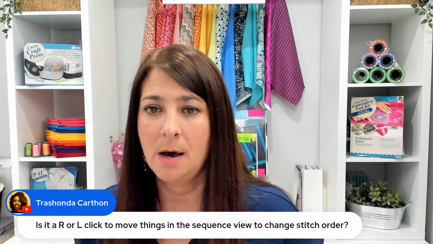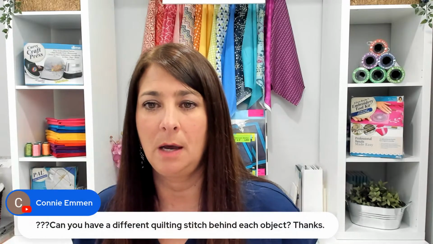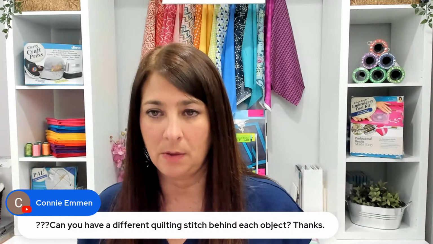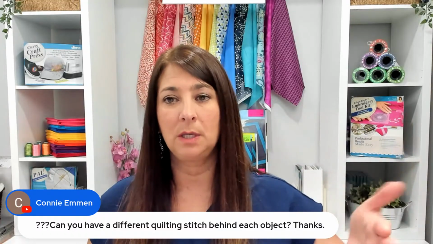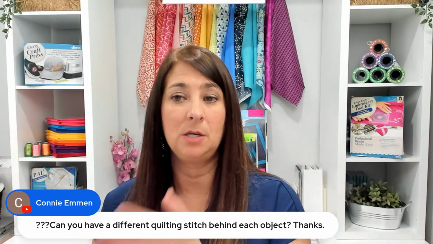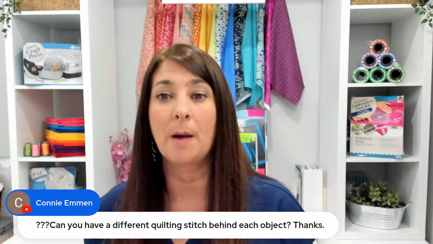Let's see what else we got here. Can you have a different quilting stitch behind the object? Yes, we already talked about that, Connie. If you came in late, you certainly can back up, but you just select it and then go in your properties and change it. Great question. Then can you add your own fabrics? Yes, you can, Sheila. You can even go to your favorite designer's website and download their little image files, their little thumbnails, and then you can add those to the software as well.